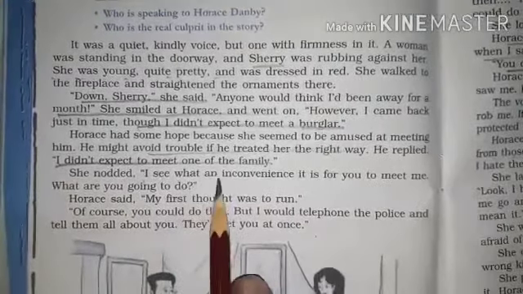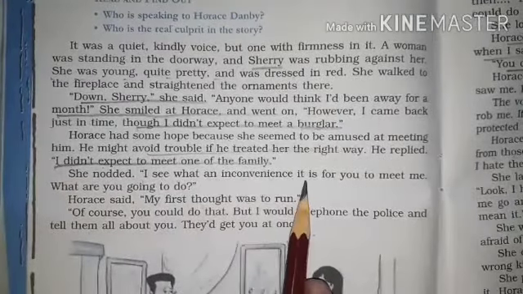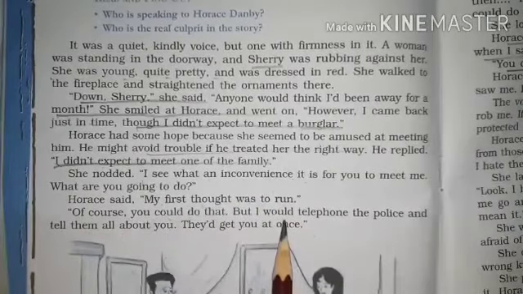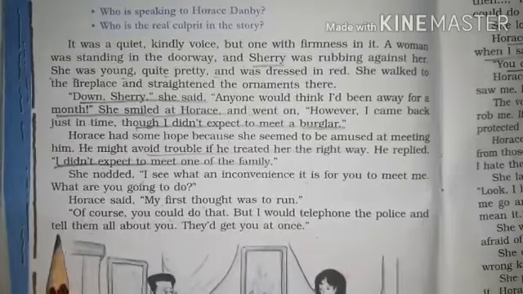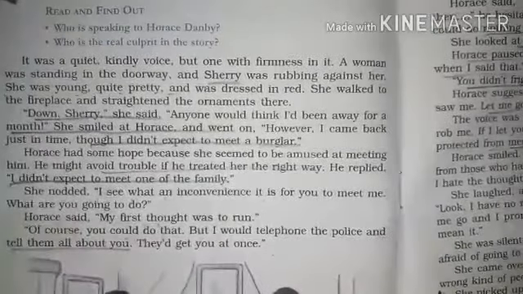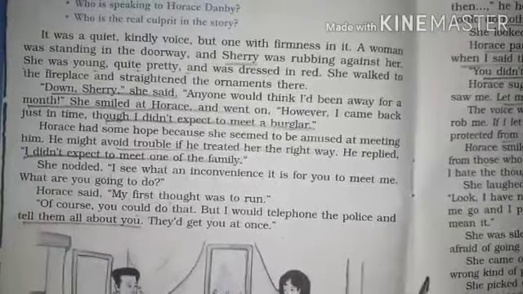She nodded. "I see what an inconvenience." Horace said, "My first thought was to run." "Of course you can do that, but then I would telephone the police and tell them all about you. They'd get you at once." कह रहे तुम्हारा हुलिया वगैरह सब बता देंगे and then you will be caught by the police.